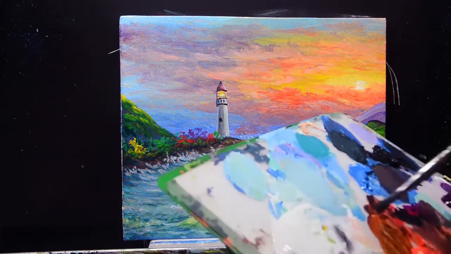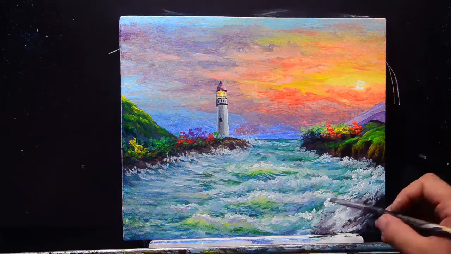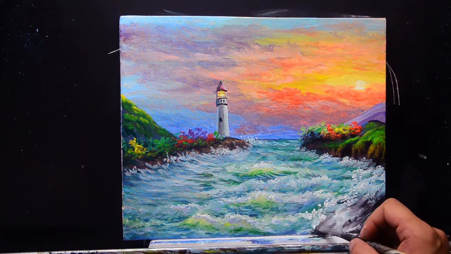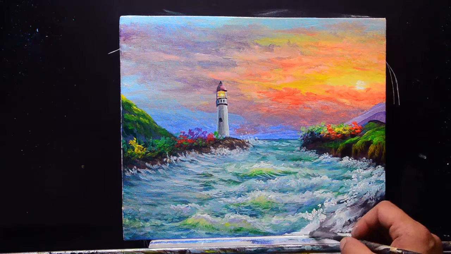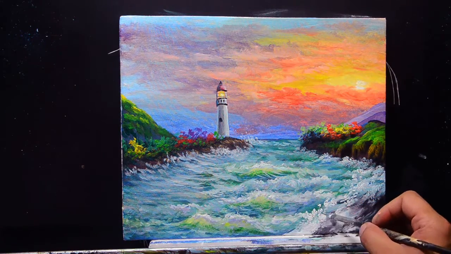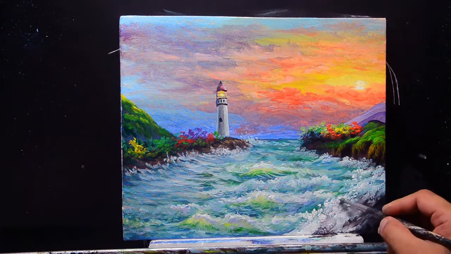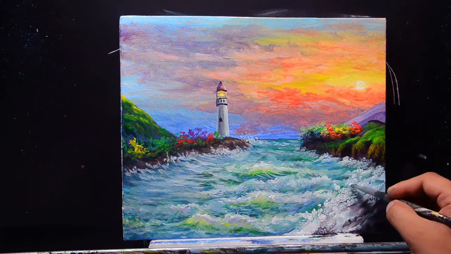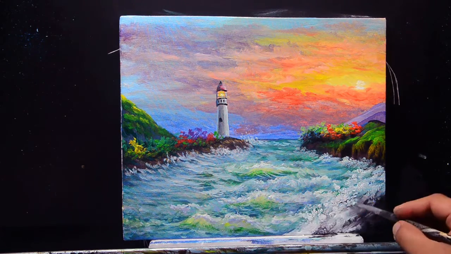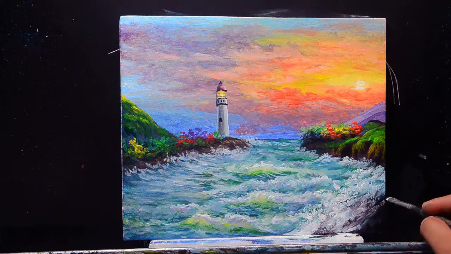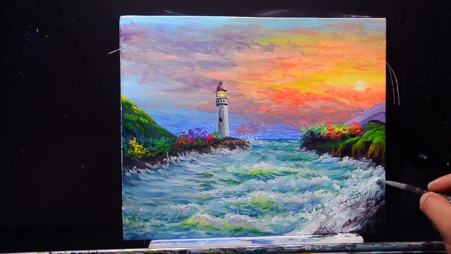Just looking good. Just continue adding with the bubbles effect. Just observe my brush strokes also, guys. We're almost done to this painting.